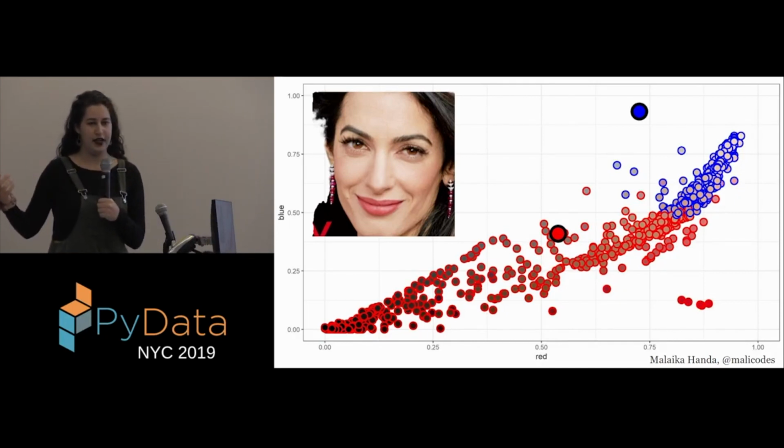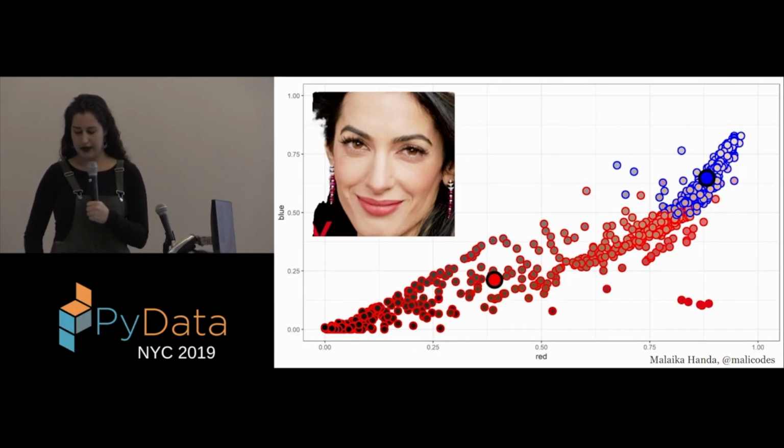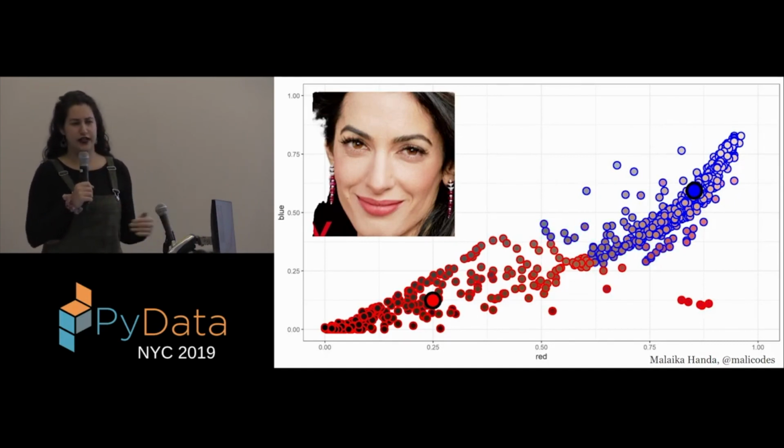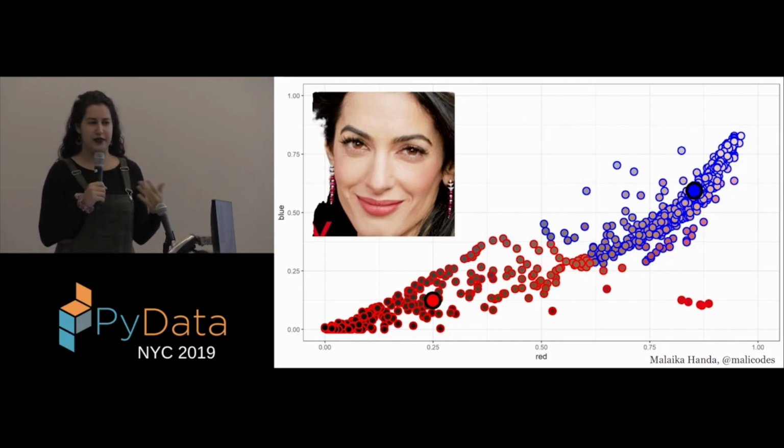So we take all of the red points, and we average them together, and that's our new red center. And we do the same with the blue points. So that'll look something like this. And then we just iterate through this a lot. So we iterate and we reassign the centers and then we reassign the points, and we do this a few times.